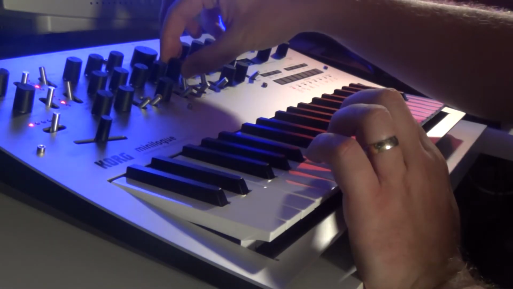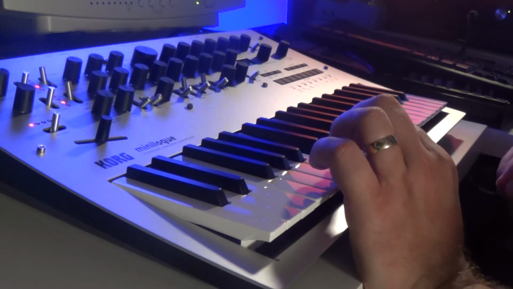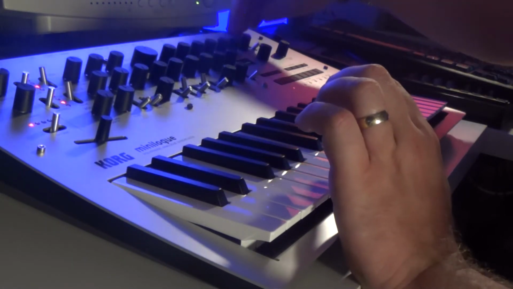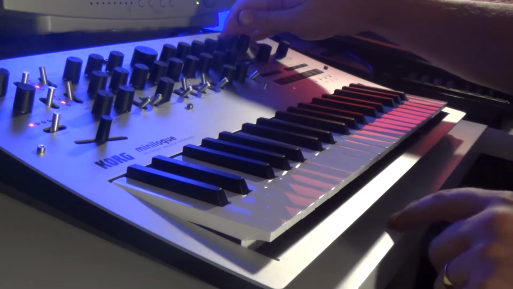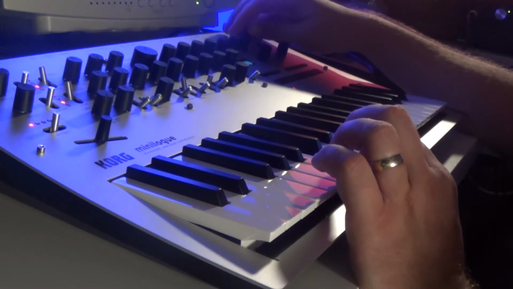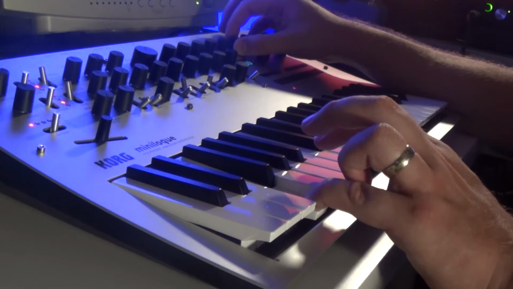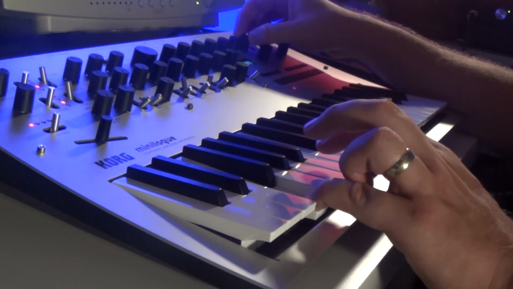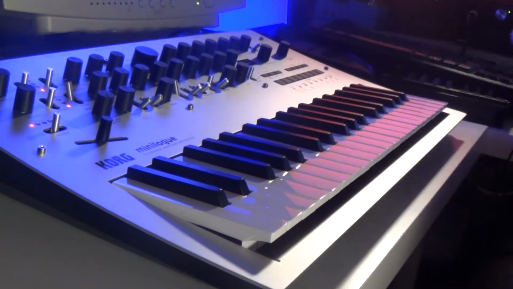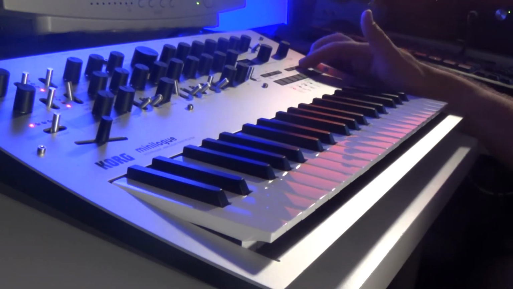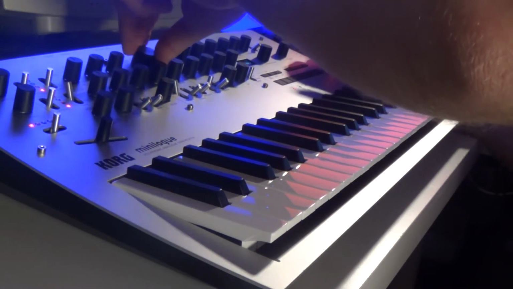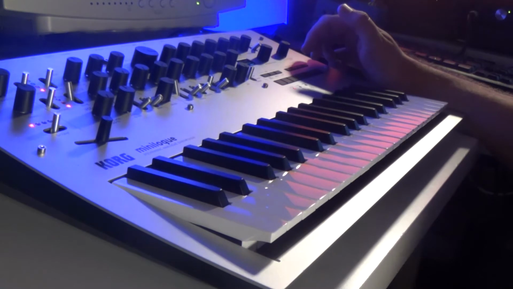Bit more EG the other way, perhaps. We could even add delay to this, because the delay section will still work. Okay, that was a bit much. We could use a sequencer to maybe record some motion, so let's give that a go, and fiddle with the filter a bit.